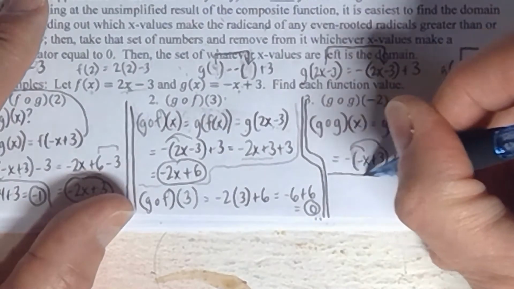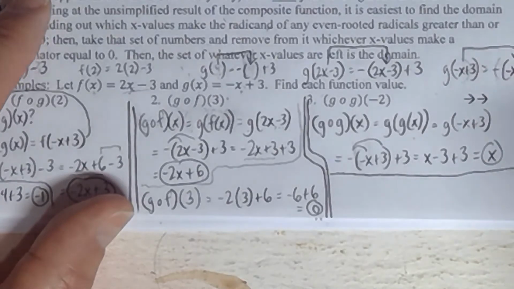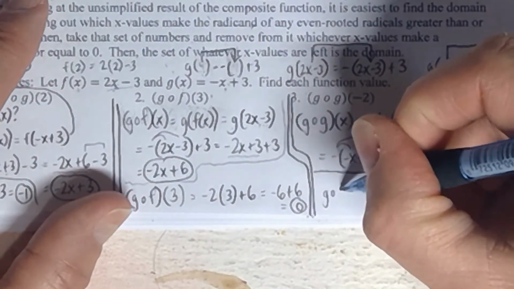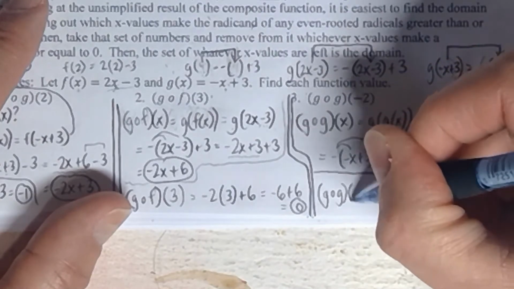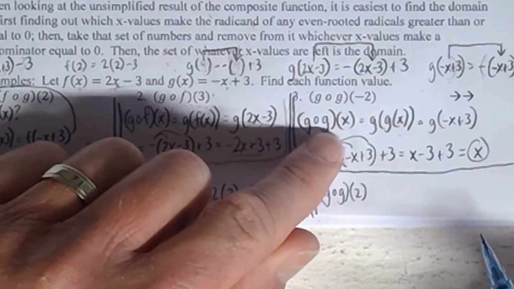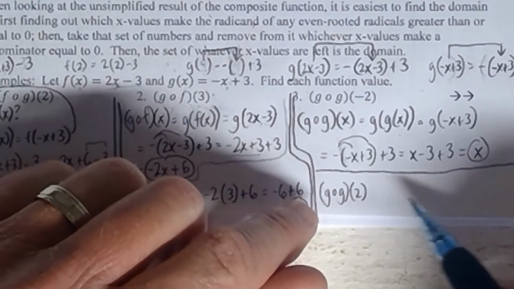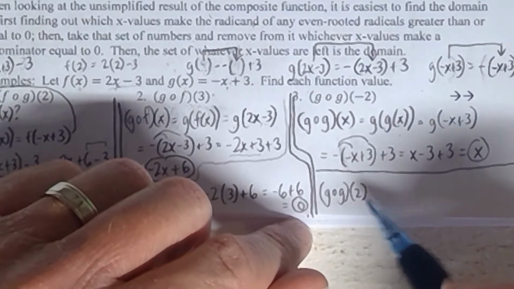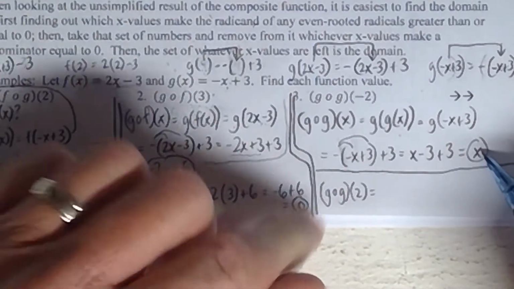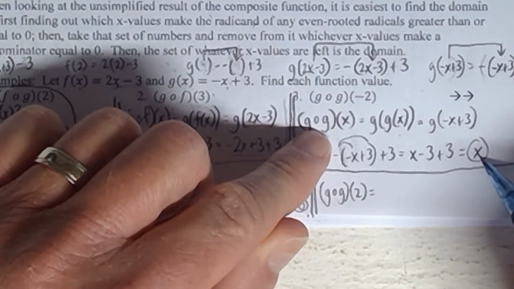So since g circle g, since that function is equal to x, then that means that g circle g with 2 in there, and again, let's read it carefully here. We got g circle g of x is equal to x, and so that means that g circle g of 2 means you just plug 2 into whatever g circle g was equal to, which is x.